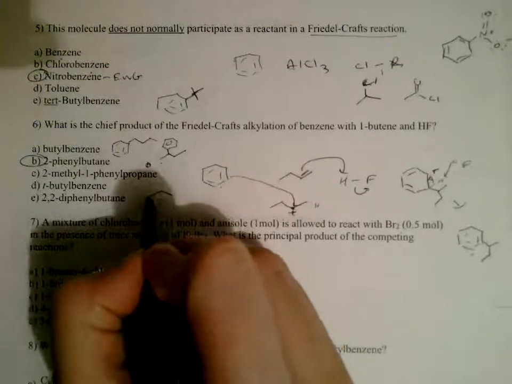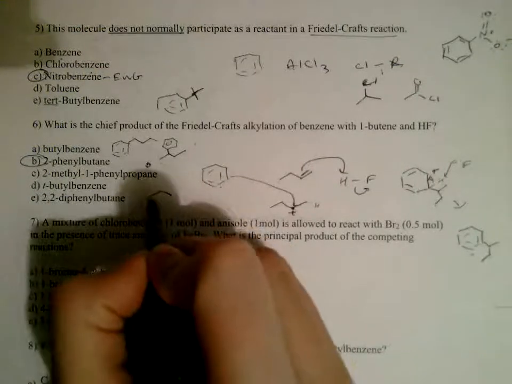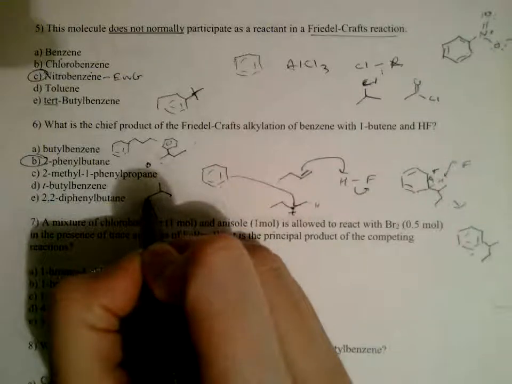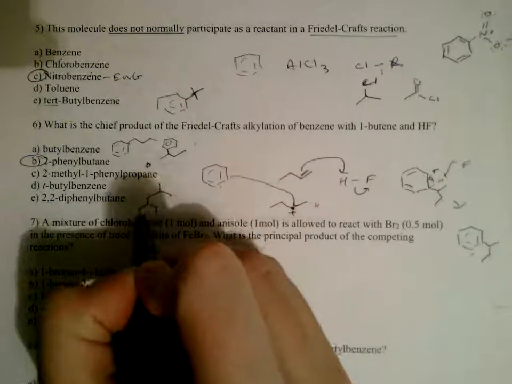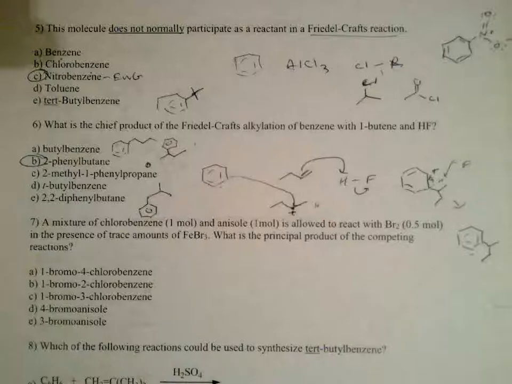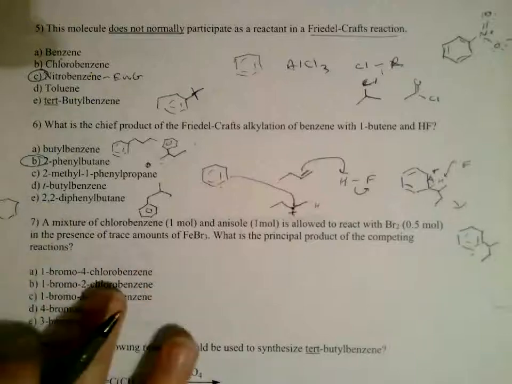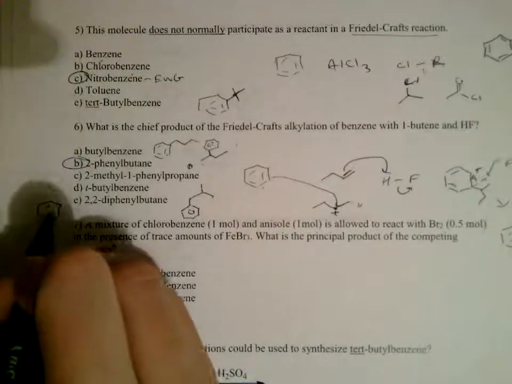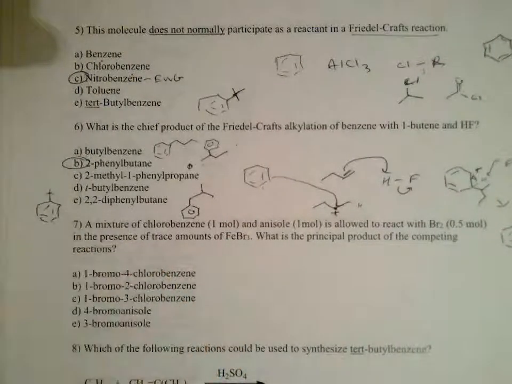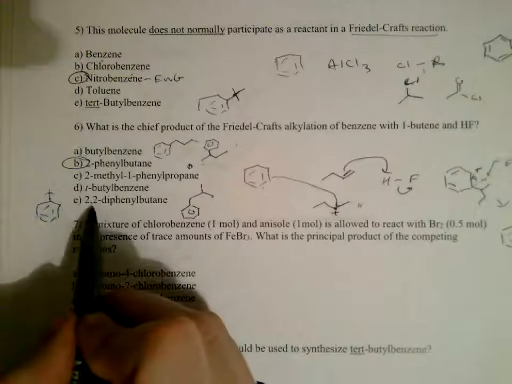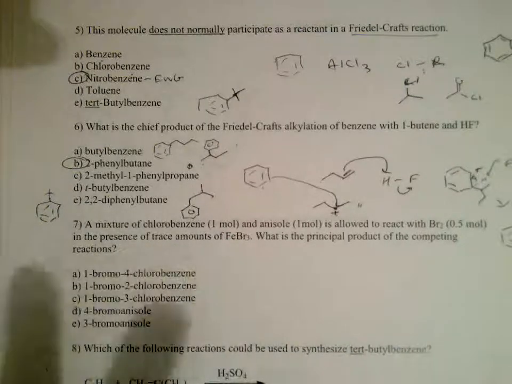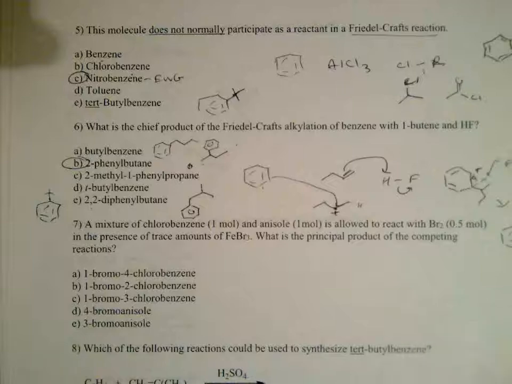2-methyl-1-phenylpropane. So let's do propane. 1, 2, 3. 2-methyl, 1-phenyl. That does not look like what we have at all. Tert-butylbenzene. Tert-butylbenzene looks like, can you see me over there? Like this. It's a cross. And then 2,2-diphenylbutane. That's 2 phenyl groups. We don't have 2 phenyl groups, so that's not going to be right. So I think our right choice is answer choice B.